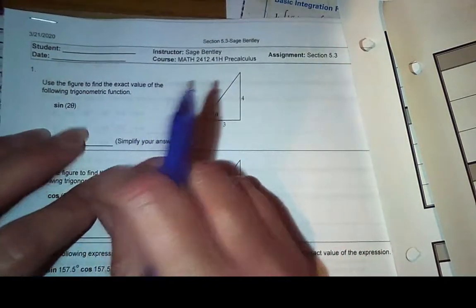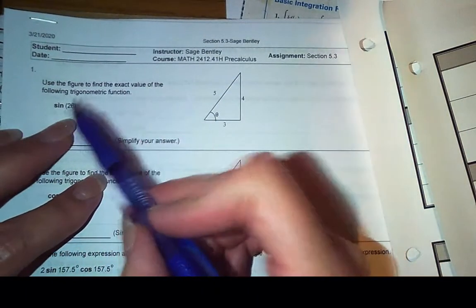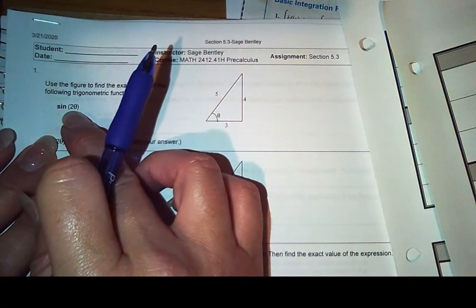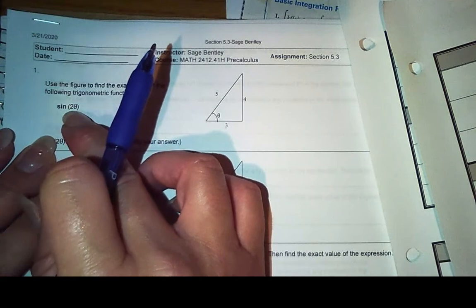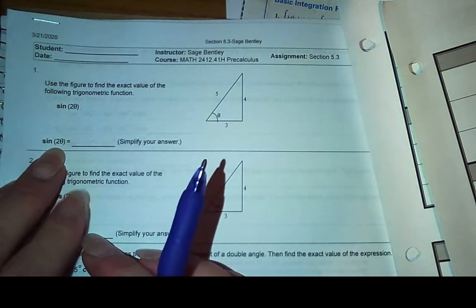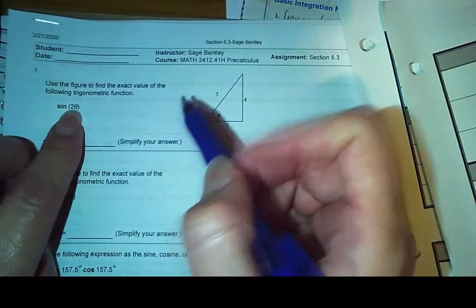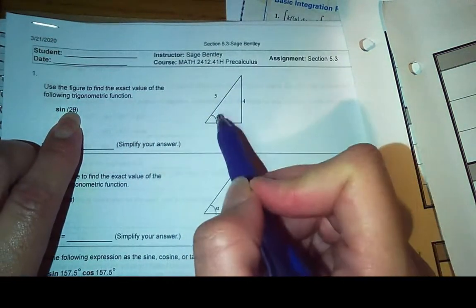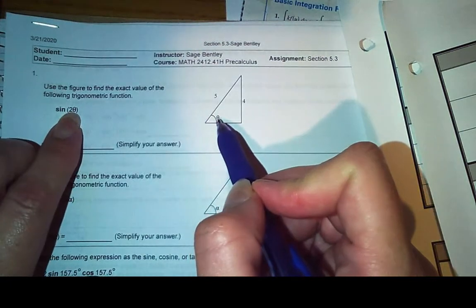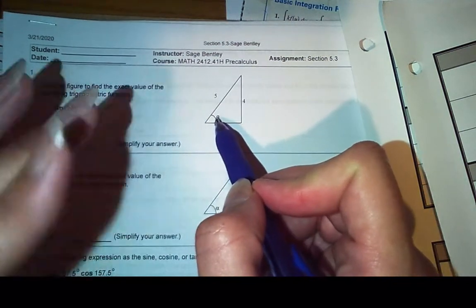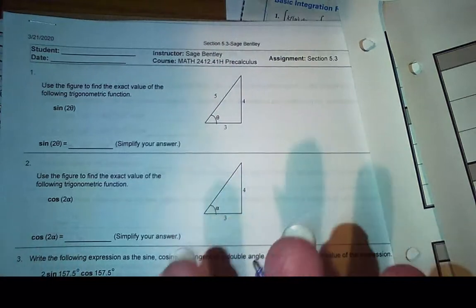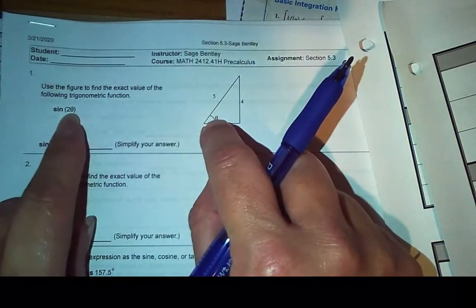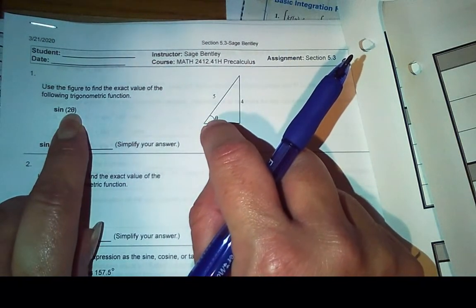So first of all, we have: use the figure to find the exact value of the following trig function. I have the sine of 2 theta, which means whatever my angle measure is, I have doubled it. So notice that I'm finding the sine of double whatever this angle is, but the triangle that I'm given is just the regular multiple of the angle, or just once. To give you an example, which this is not, if this was 30, then this would be 60, because I'm doubling it.